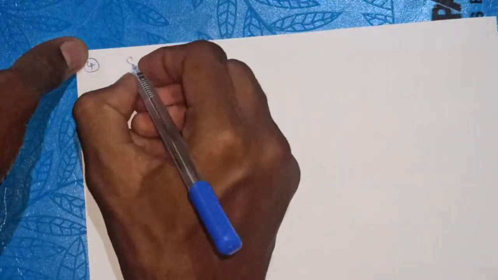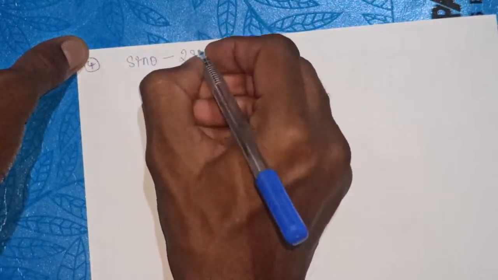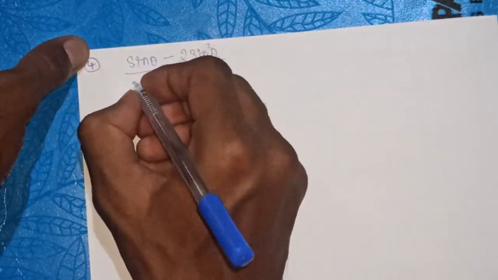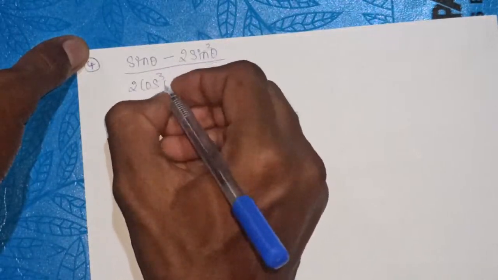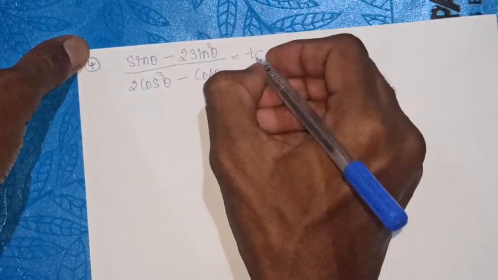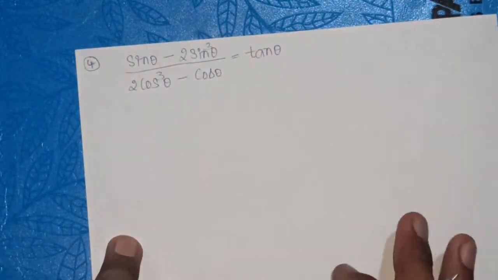So now let's move on to the fourth question. Sin theta minus 2 sin cube theta whole divided by 2 cos cube theta minus cos theta will give you tan theta. By taking LHS, we need to prove RHS.